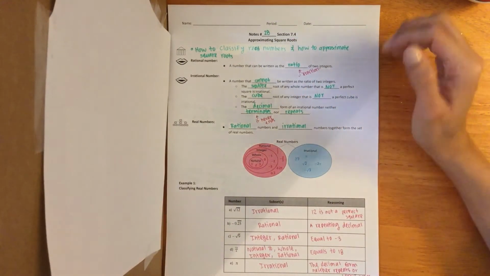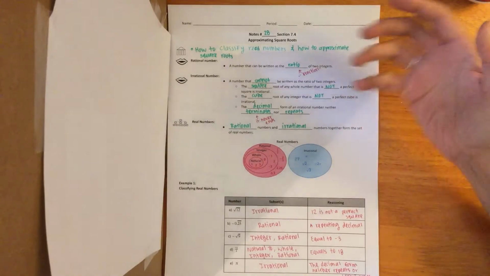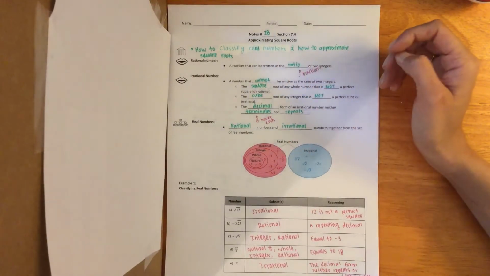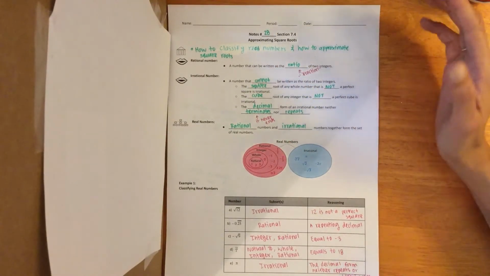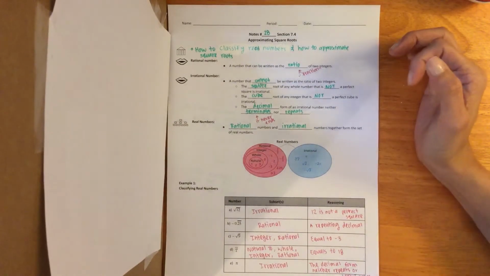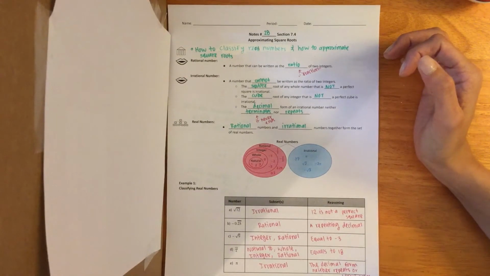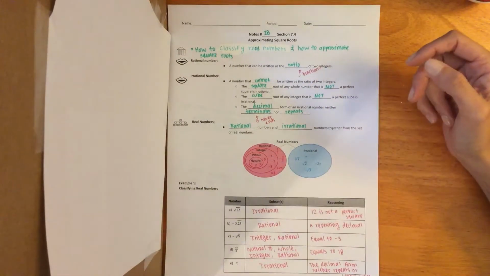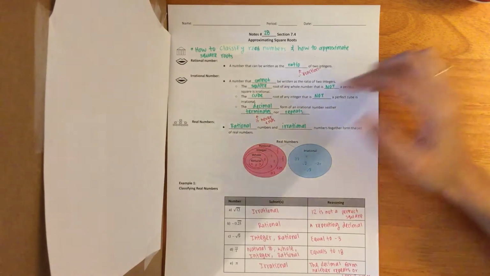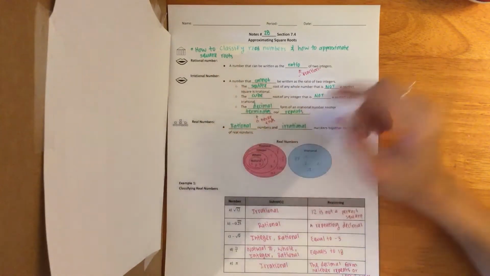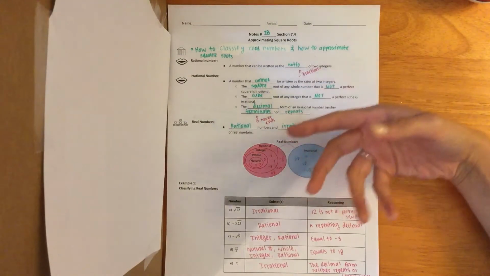The big idea for this set of notes is to classify real numbers and how to approximate square roots. We've somewhat already covered this in class, but I'm going to give you a formal set of notes for that too. We're going to look at rational numbers and what that means versus irrational.